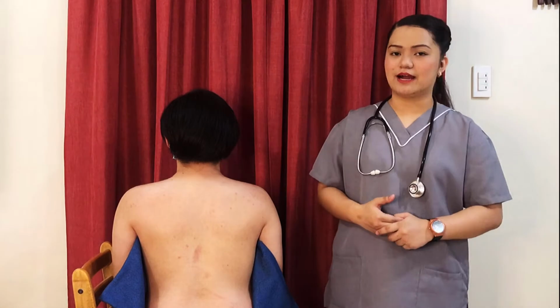And then next, I will need to expose my patient's posterior thorax. If you are checking your patient's posterior part, you can use a blanket to cover the other exposed areas to avoid exposing anything other than the one being assessed.